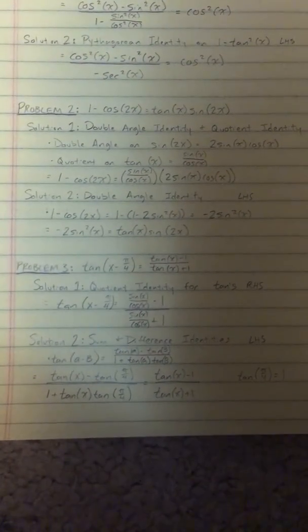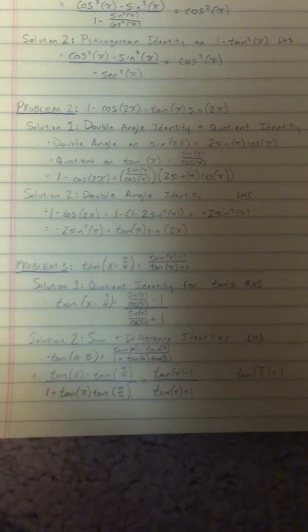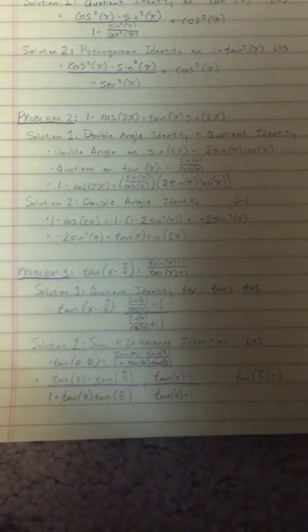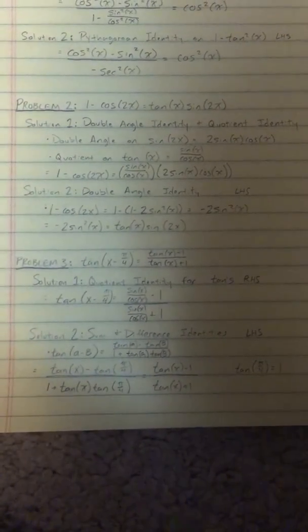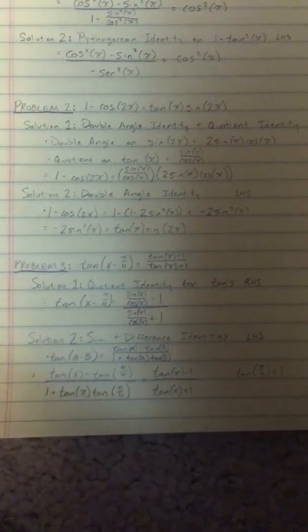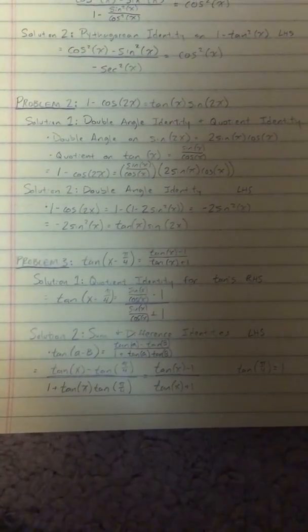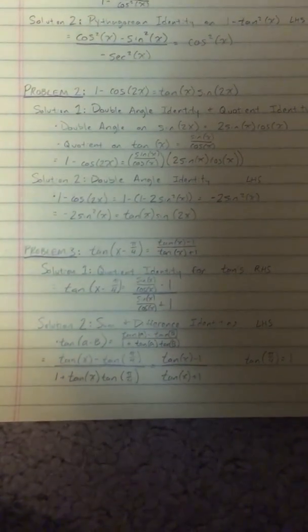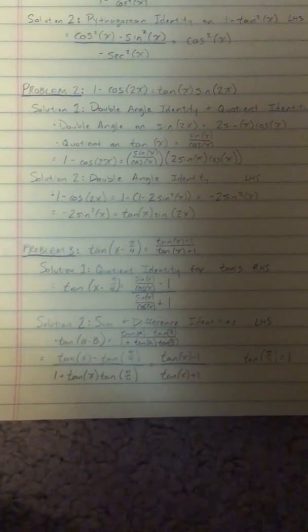For problem 3, we have tangent of x minus pi over 4 equals tangent of x minus 1 over tangent of x plus 1. For solution 1, we could again use the quotient identity on the tangents on the right-hand side, giving us tangent of x minus pi over 4 equals sine of x over cosine of x minus 1 all over sine of x over cosine of x plus 1.